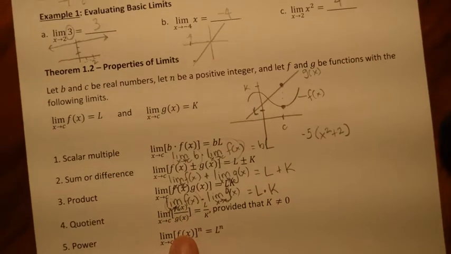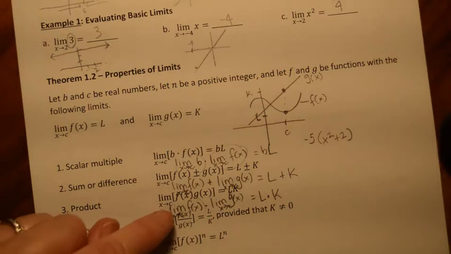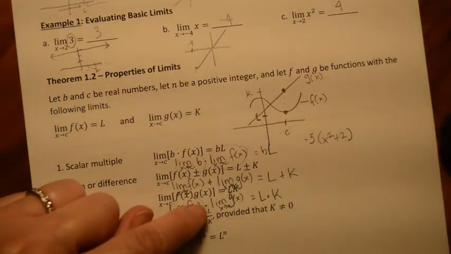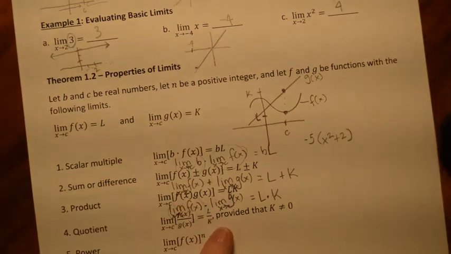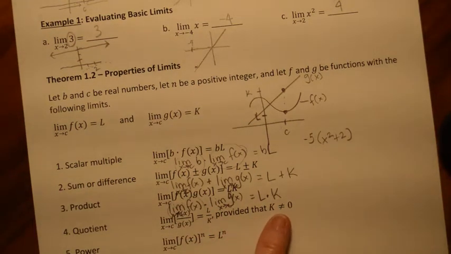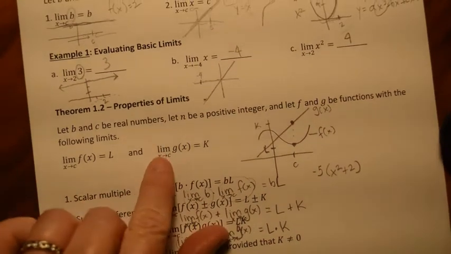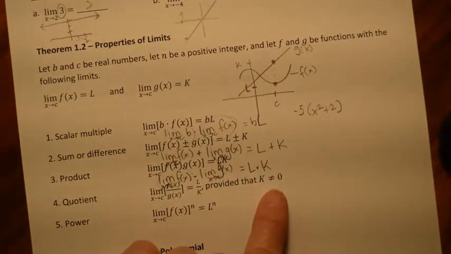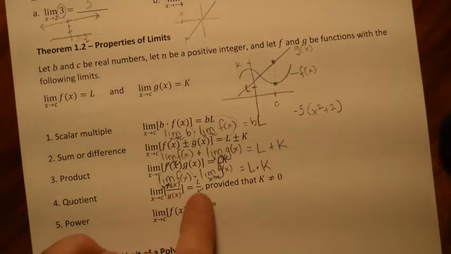All right, this one has a little qualifier. It's the same thing here. It's saying the limit of a quotient is the same thing as the quotient of the limits. But we have this caveat right here. We have to make sure that k, that limit of the function g, is not equal to 0. If it is equal to 0, this fails.